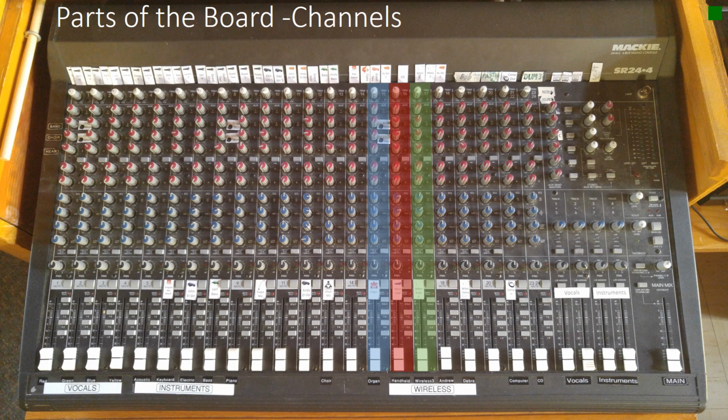The purpose of a channel is to take a source of sound, be that a vocalist, a speaker, an instrument, or a CD player or a computer, and give that individual sound a way to be directed, split, equalized, shaped, and then blended with the other sounds that are coming into the board to create one cohesive sound for the main speakers, but also sound for other areas that might want sound, like the monitor speakers, the hearing assist system, different places where sound might be directed.